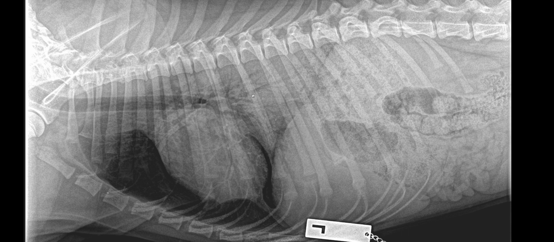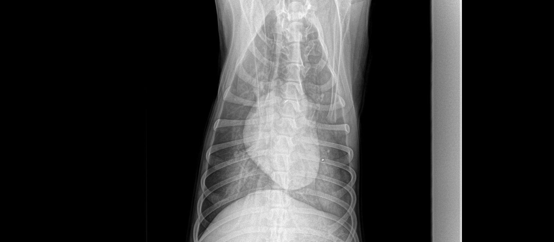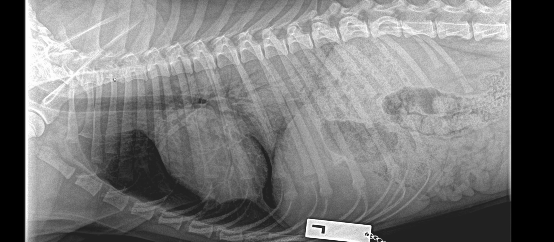So this pattern would be classified as a severe interstitial pattern, because it's not completely silhouetting with the cardiac silhouette, to alveolar pattern. So it's a pattern in transition, which is interstitial, but also including the alveoli on those projections. As you can see, this pattern is more located caudal-dorsally. The cranioventral lung field is within normal limits.